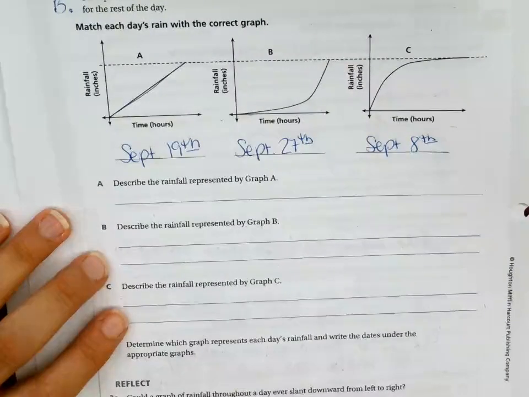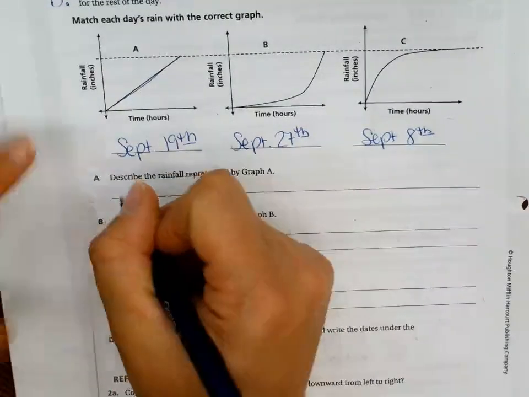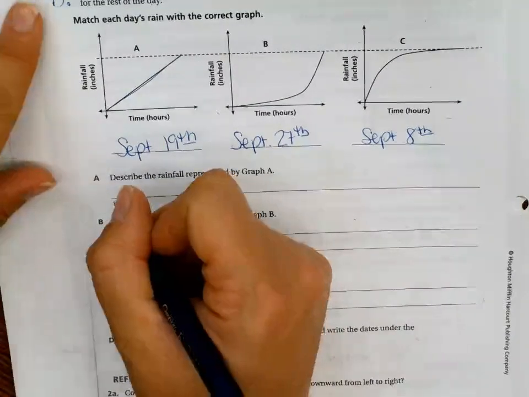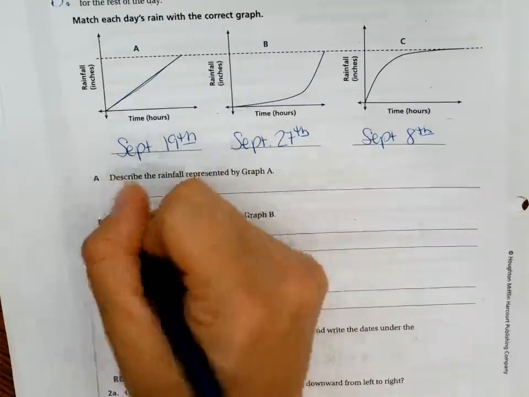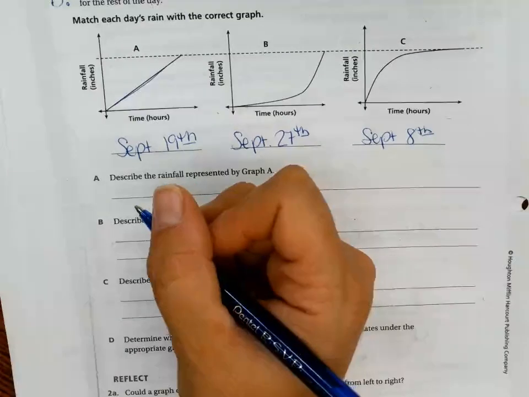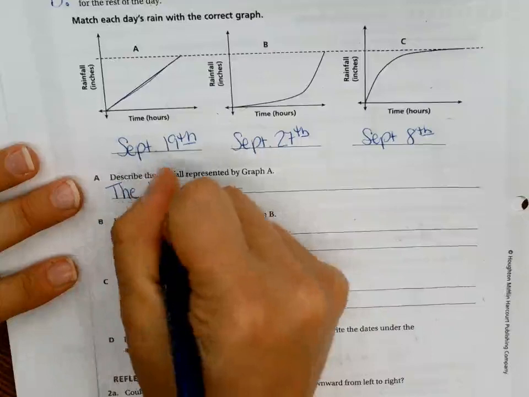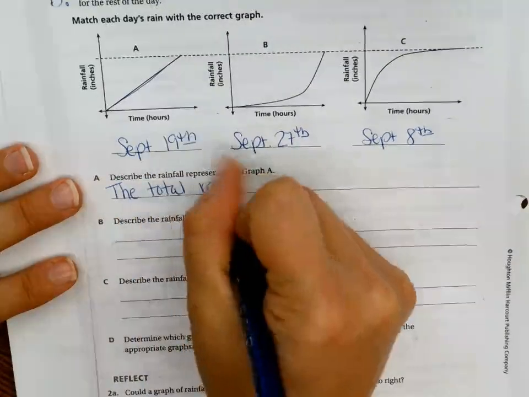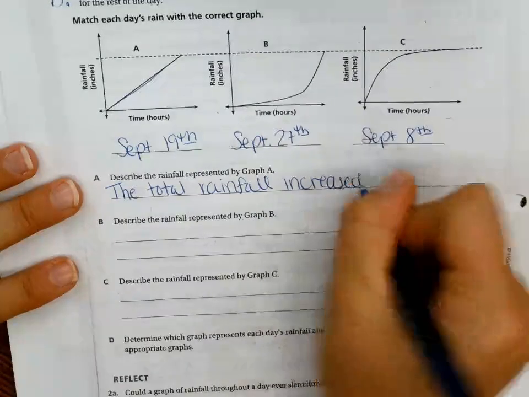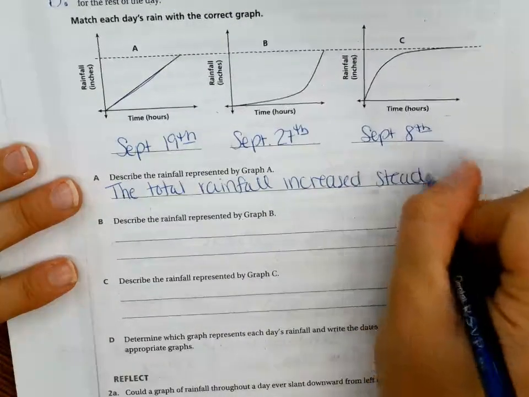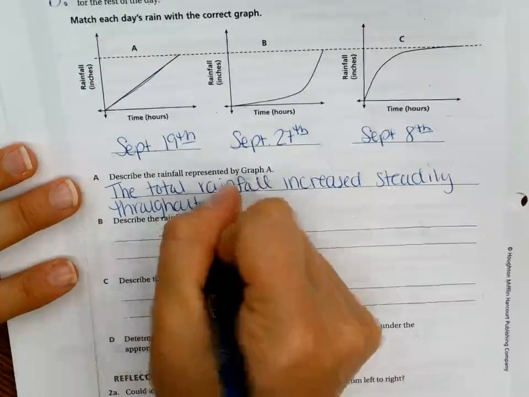Describe the rainfall represented by graph A. So by graph A, which was September 19th, right, it rained steadily all day. So the total rainfall increased steadily throughout the day, right? The total rainfall increased steadily throughout the day.